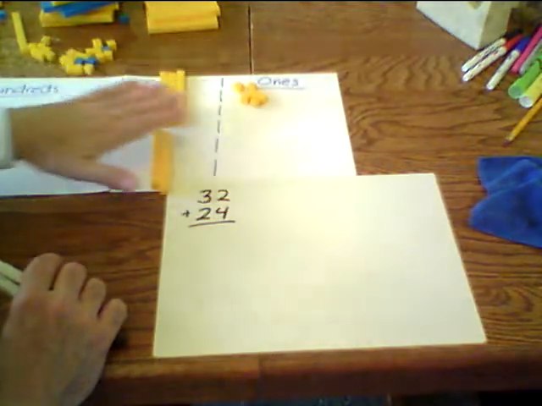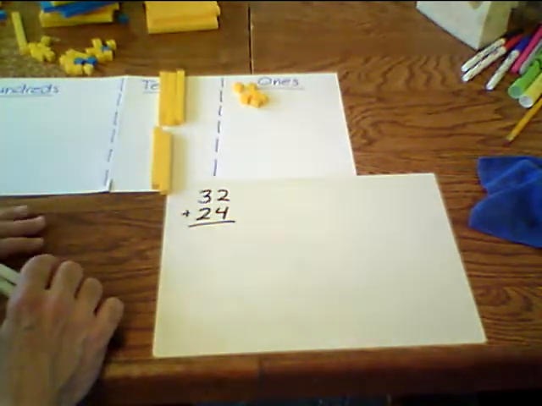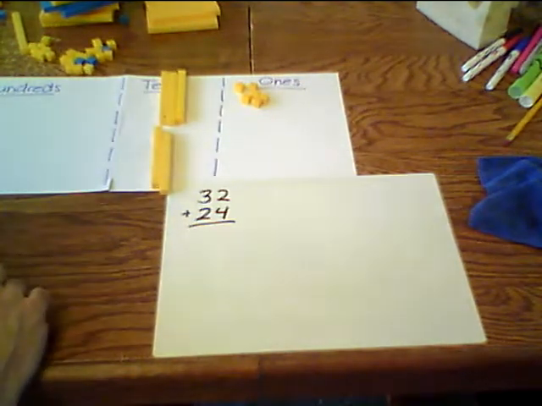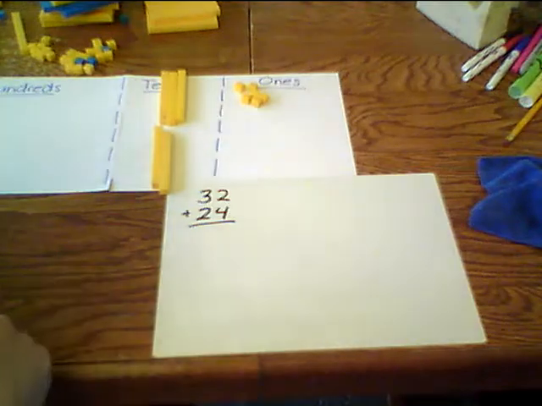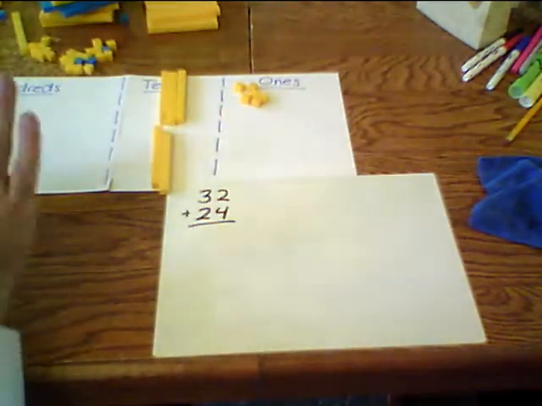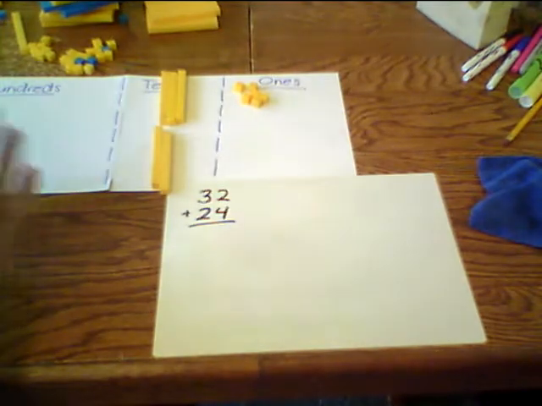And so I might have this on a document camera, and they would have these at their desk with the base 10 blocks and the base 10 mat. And I'd say, okay, what's the first thing we do? And they say we add the ones together. I'd say go ahead and do it, and they do it, and I say stop. And I might be having this on the document camera. So I say, okay, let's stop.